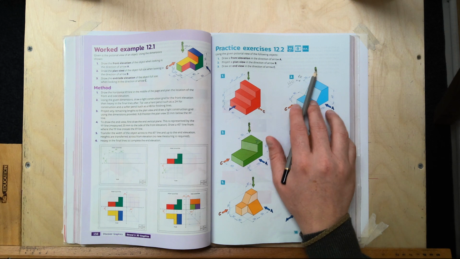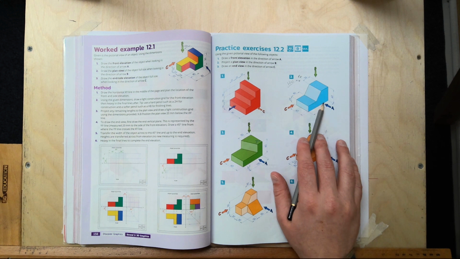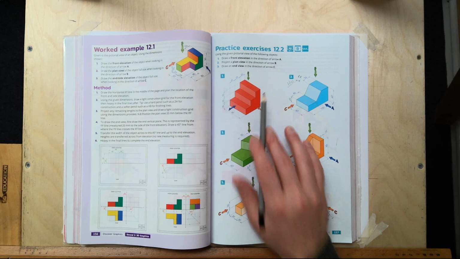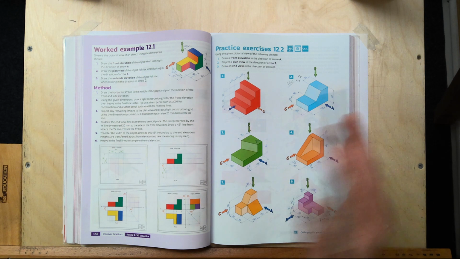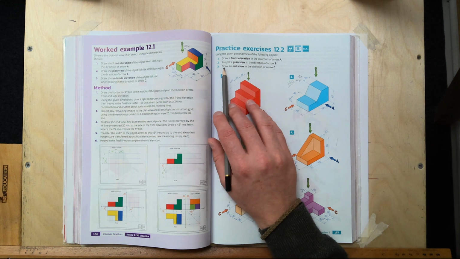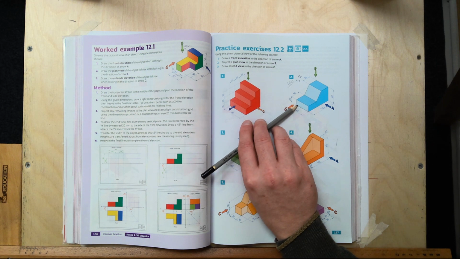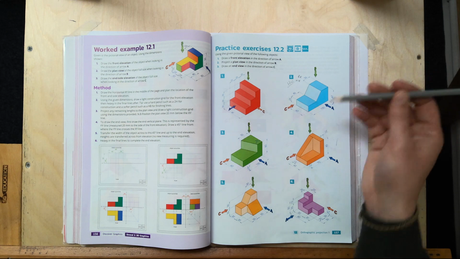So making sure that B is always underneath A. Now A, we're looking in from the right, we're drawing it on the left. Okay, that's key. Looking in from one side, you draw it in the opposite. Just like here, we look in from above, we draw it below. Draw an end view in the direction of arrow C. So we're looking in here, the end view, in from the left, we're going to draw it on the right hand side.